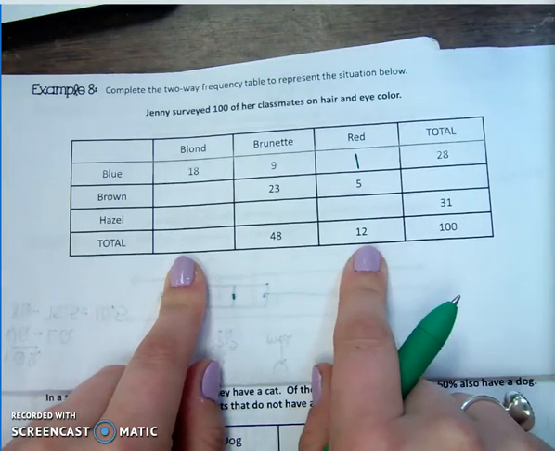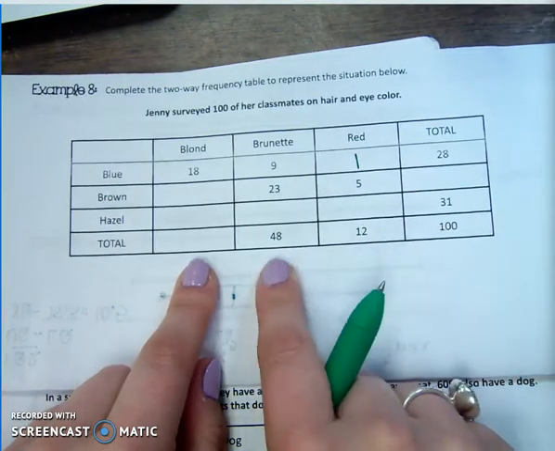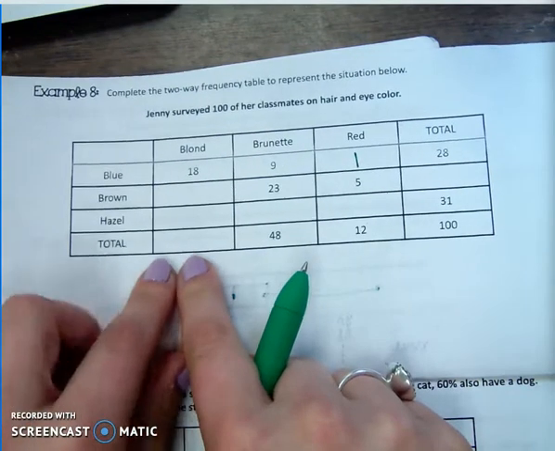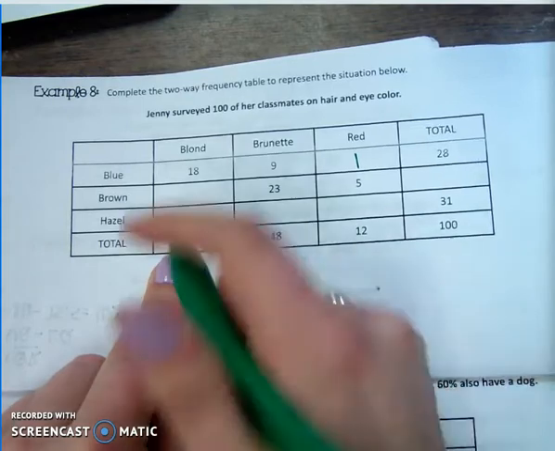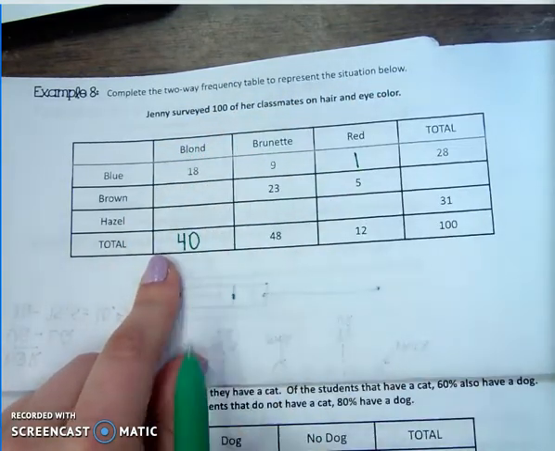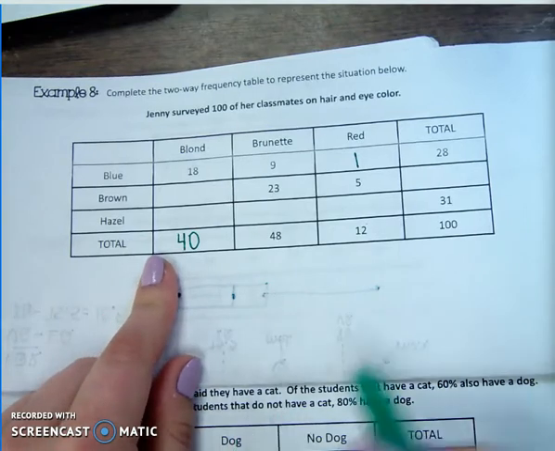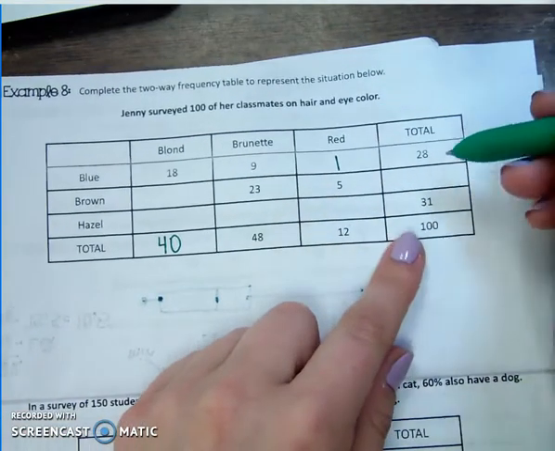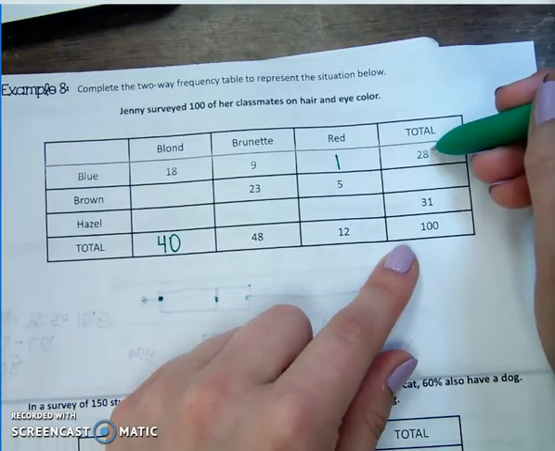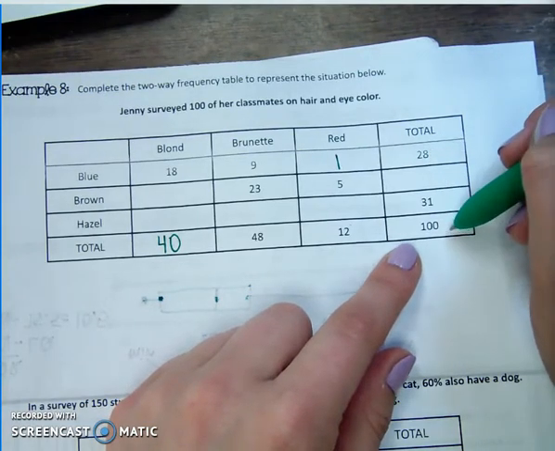12 of the total were redheaded. 48 of them were brunette. So that leaves, that's 60 of the 100. So this should have been 40 of the total were blonde. Okay? Now I can also find, looking this way, the total. For blue, brown, and hazel eyes, they totaled 100.